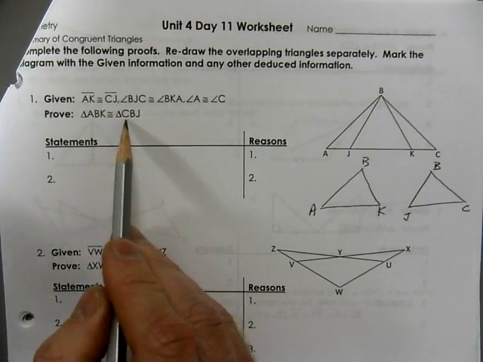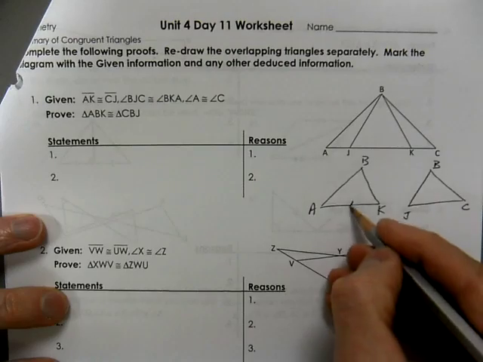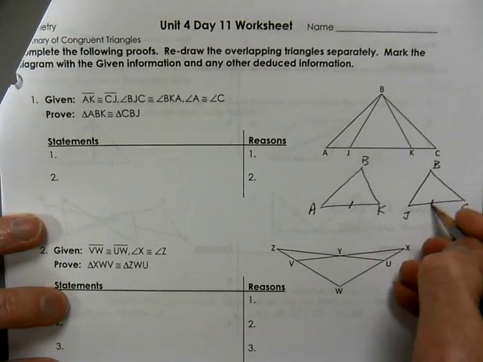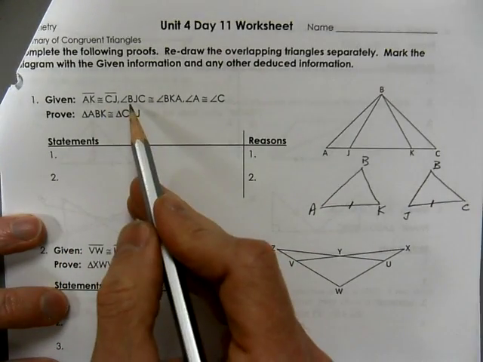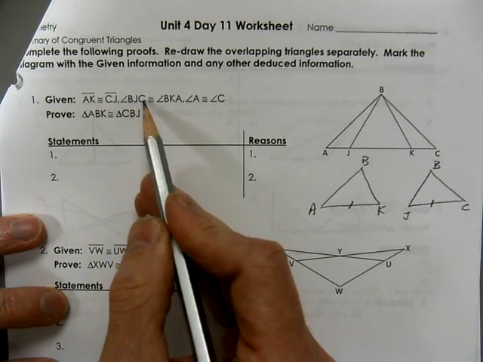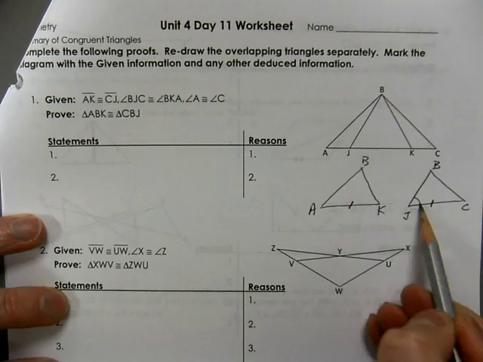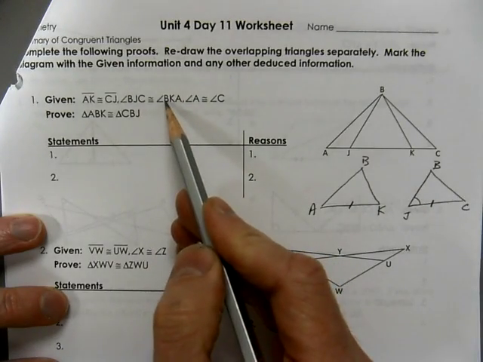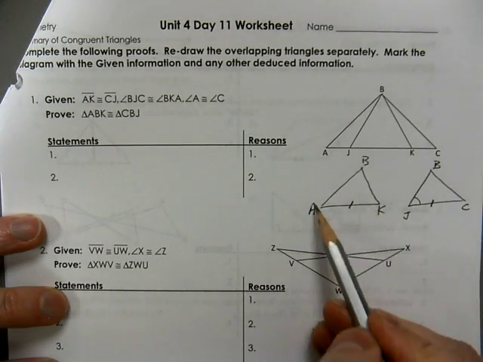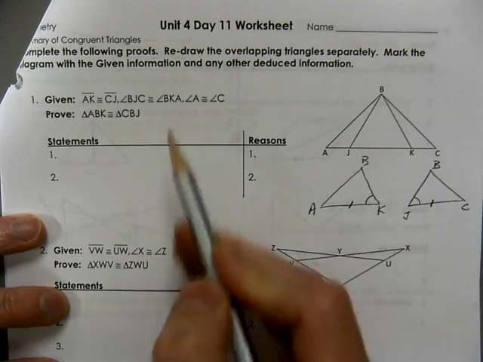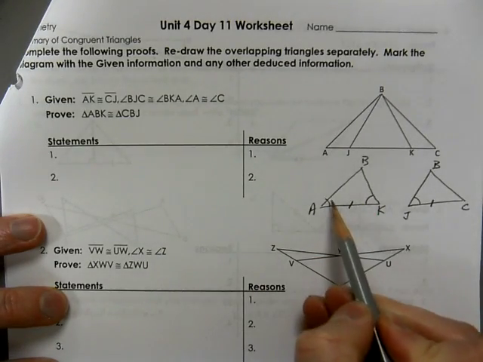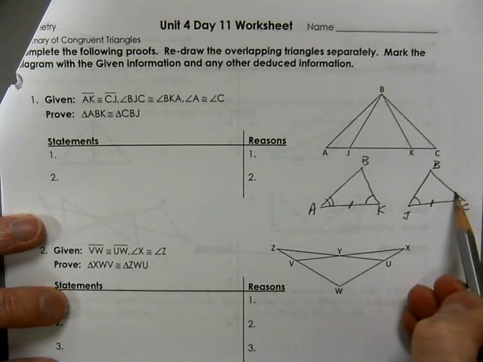They're overlapping. So AK is supposed to be congruent with CJ. Angle BJC is congruent to angle BKA. Angle A is supposed to be congruent to angle C.